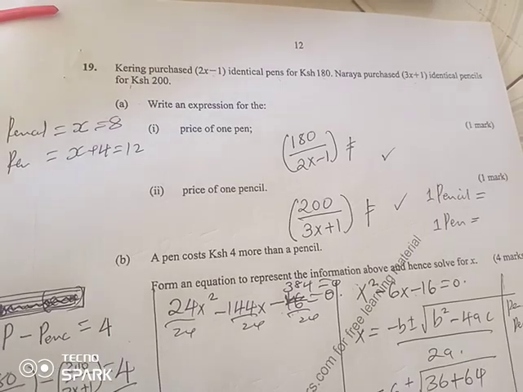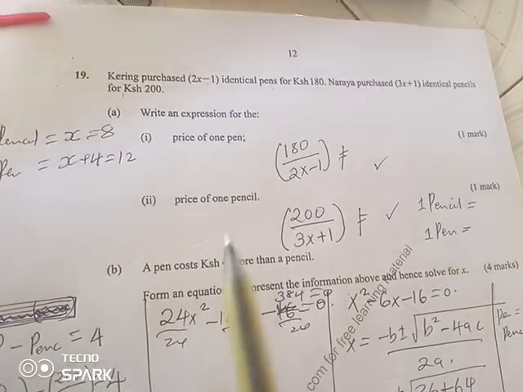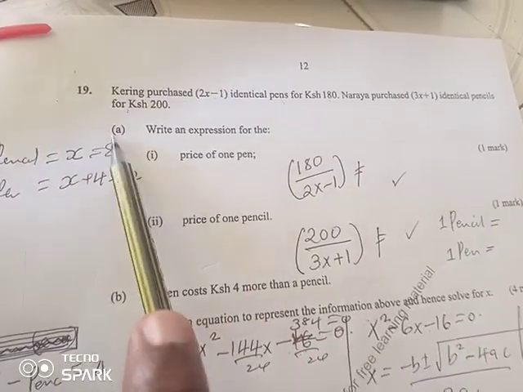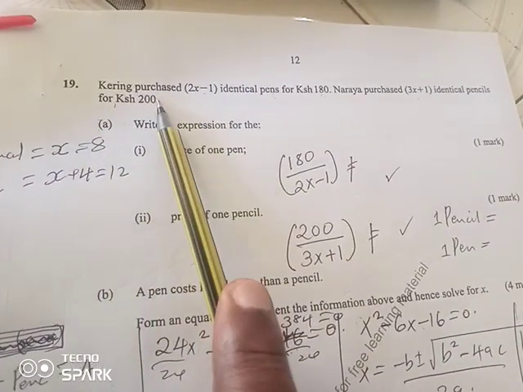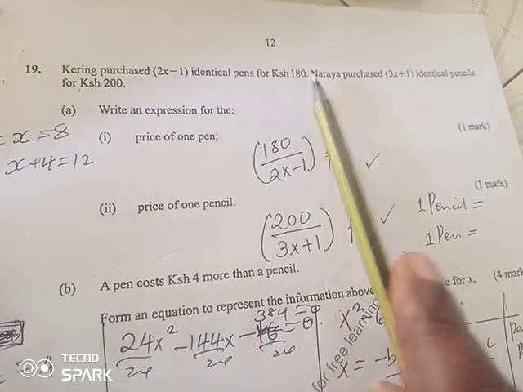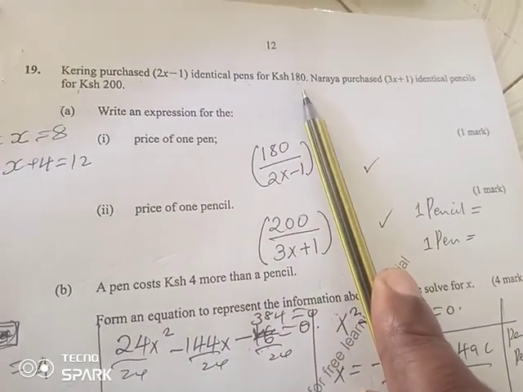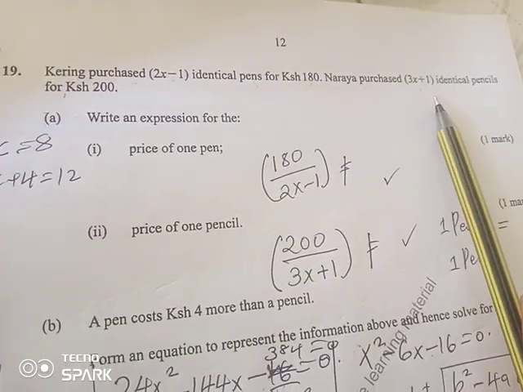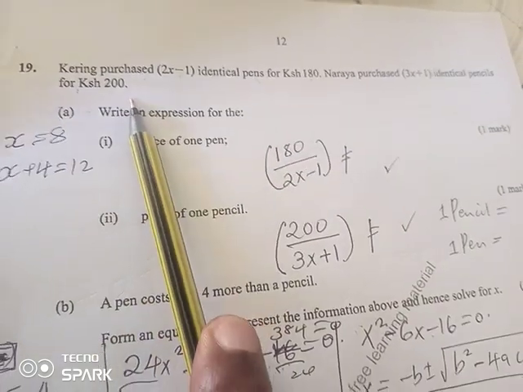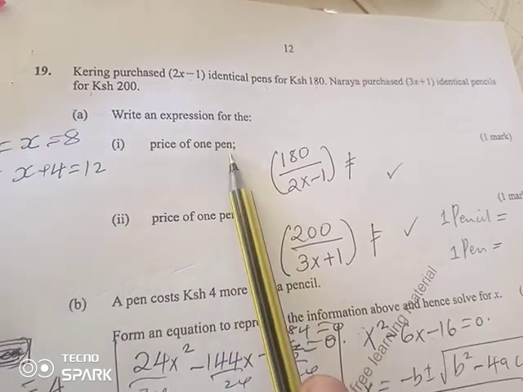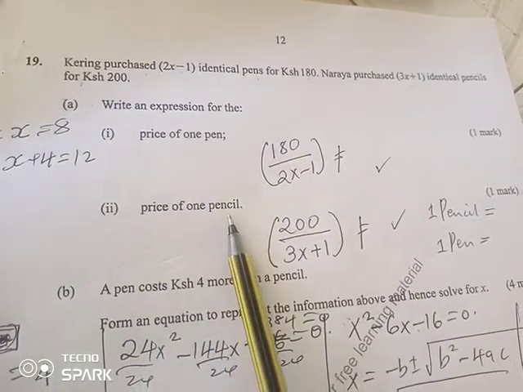And there we go at number 19. I've done it, I'm just going to help you out to go through it. So at number 19, we are told Kering purchased 2x minus 1 identical pens for 180 shillings. Naraya purchased 3x plus 1 identical pencils for 200 shillings. Then we are told to write an expression for the price of one pen and the price of one pencil.